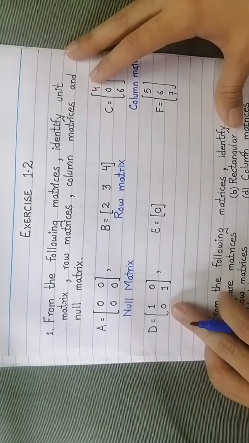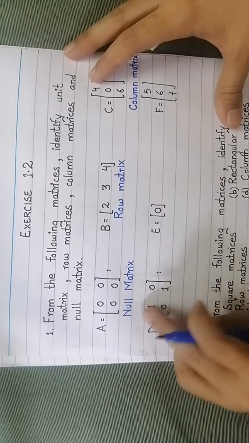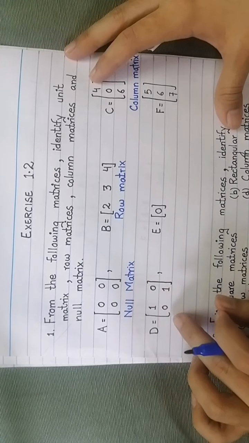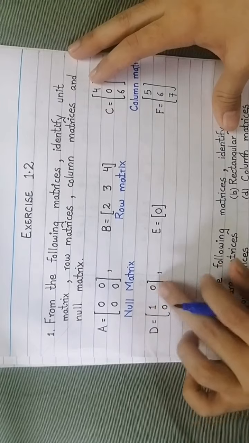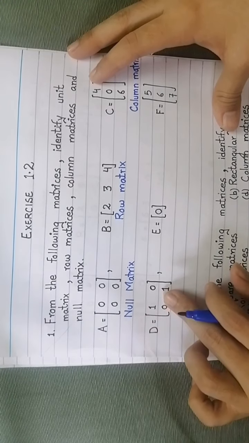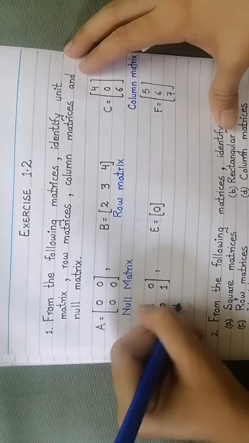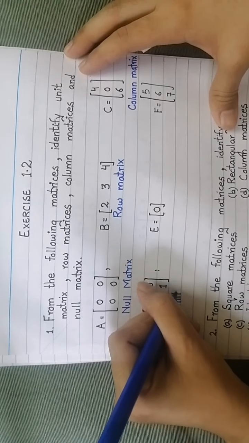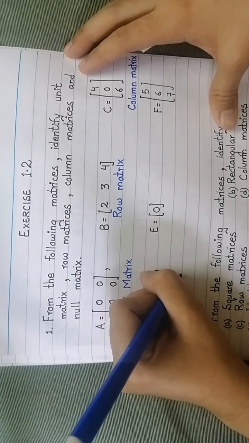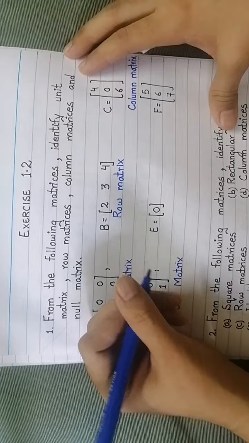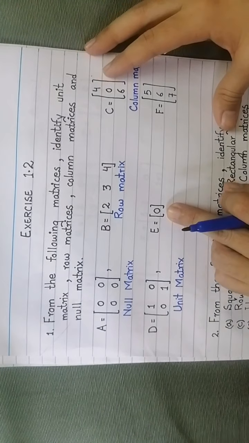Now look at this. Here diagonal entries are 1 and other entries are 0. So this matrix is a unit matrix, and its order is 2 by 2. Now look here at this matrix.